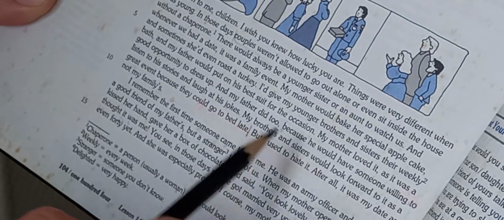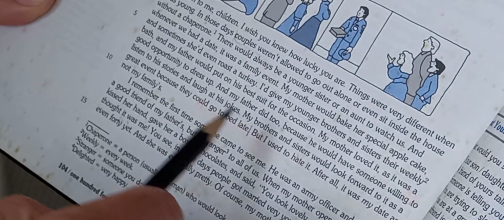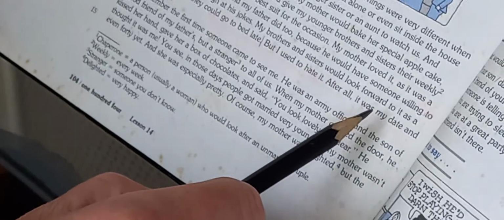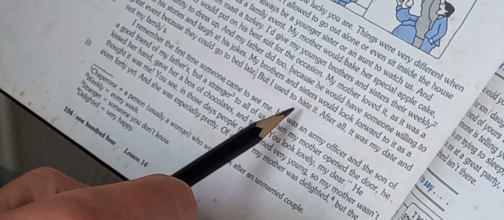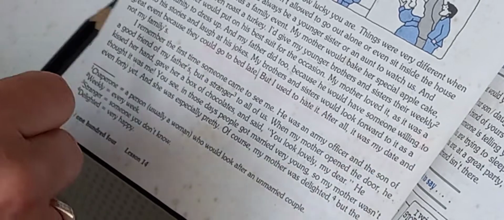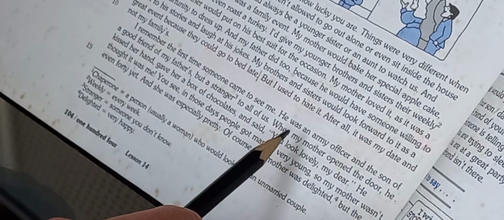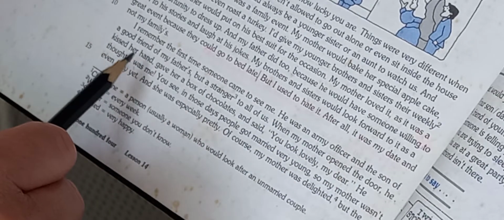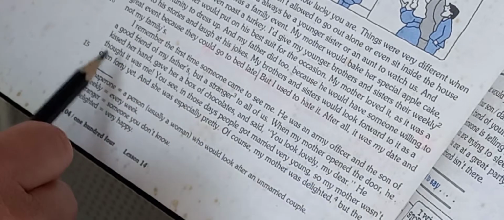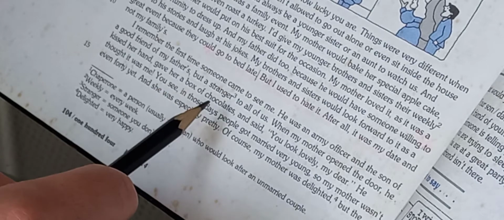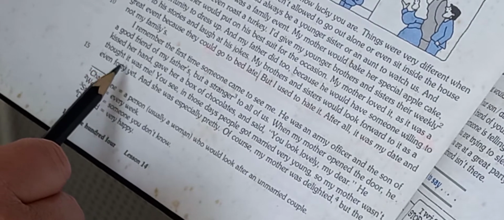And my father did too, because he would have someone willing to listen to his stories and laugh at his jokes. My brothers and sisters will look forward to it as a great event because they could go to bed late. But I used to hate it. After all, it was my date and not my family's. I remember the first time someone came to see me. He was an army officer and the son of a good friend of my father's, but a stranger to all of us. When my mother opened the door, he kissed her hand, gave her a box of chocolates, and said, "You look lovely, my dear." He thought it was me.